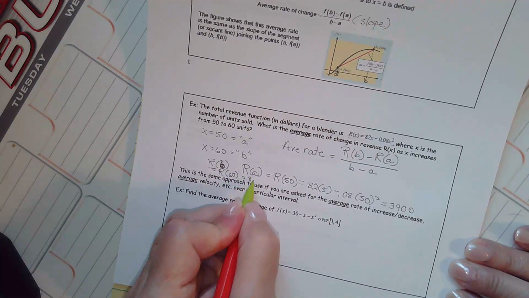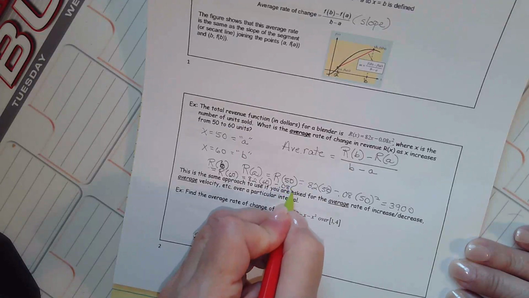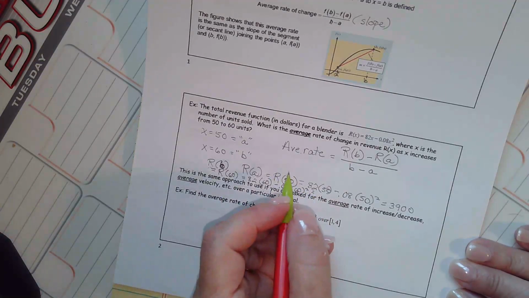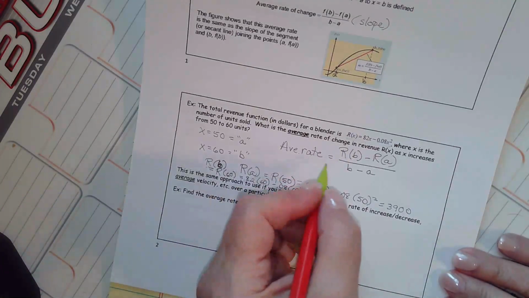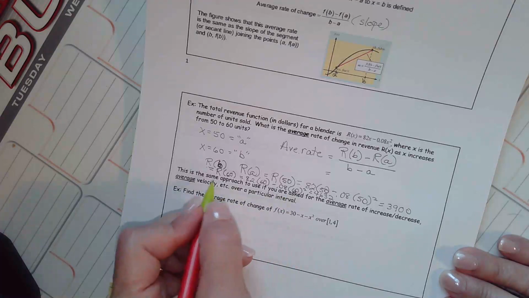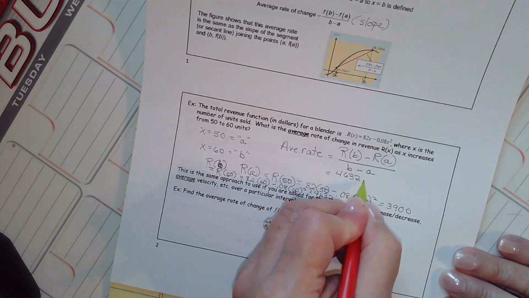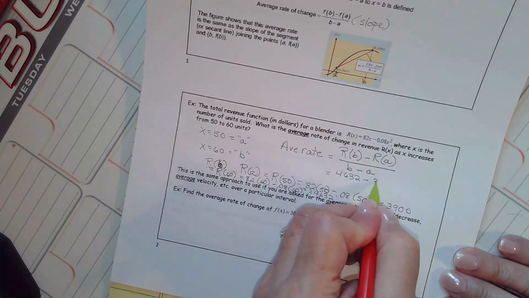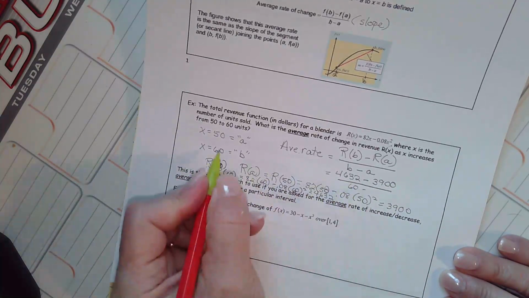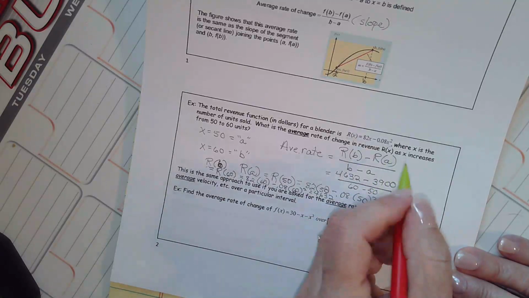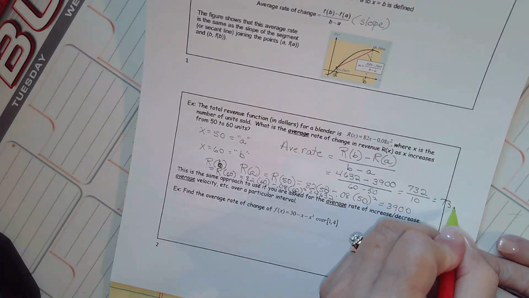And when I plug that in, that's 82 times 60 minus 0.08 times my 60 squared, which comes out to be 4,632. So I have everything that I need there, so I'm just going to plug my information in. So R of 60, R of B is going to be that 4,632 minus my R of A, which is 3,900, all over B, which is 60 minus 50, which gives me 732 over 10, which is 73 2/10.